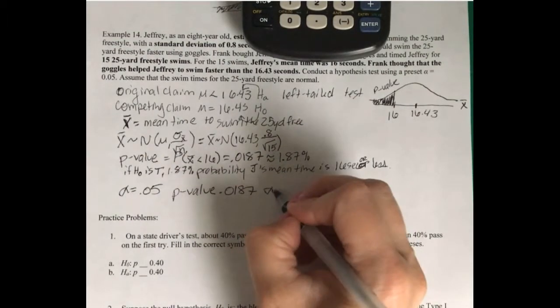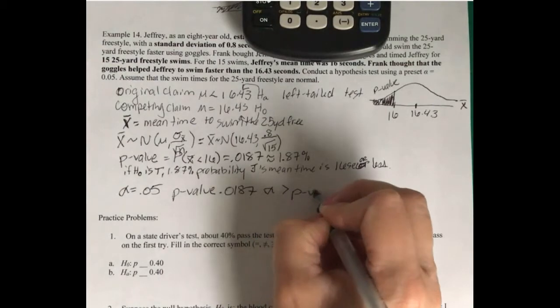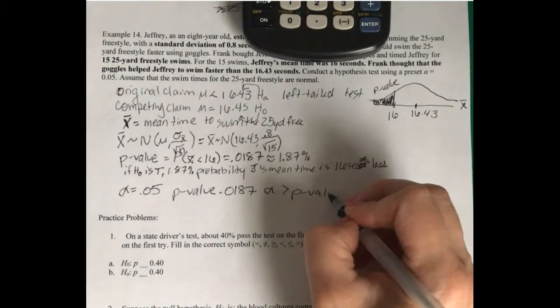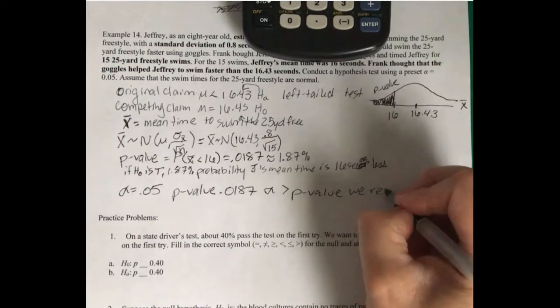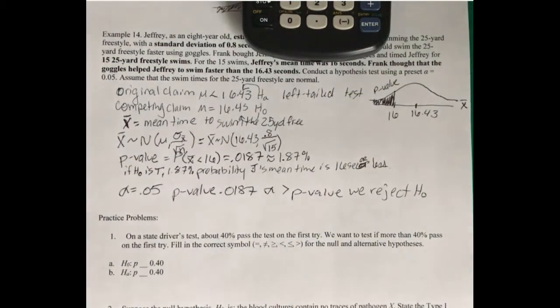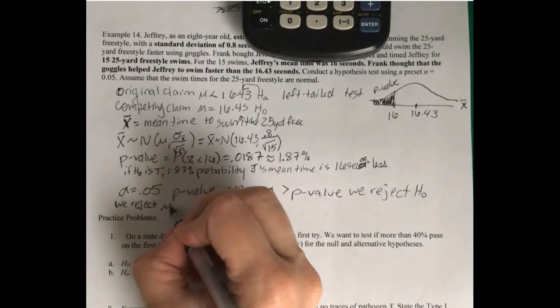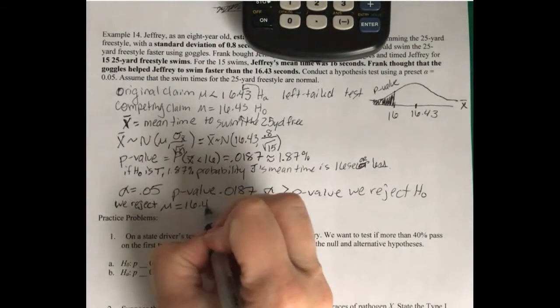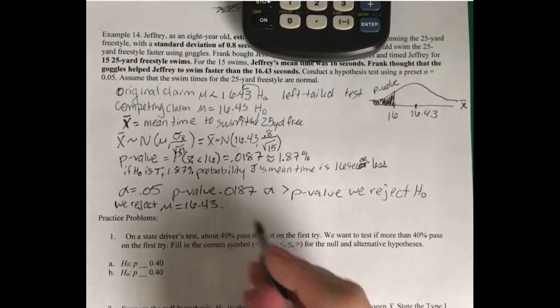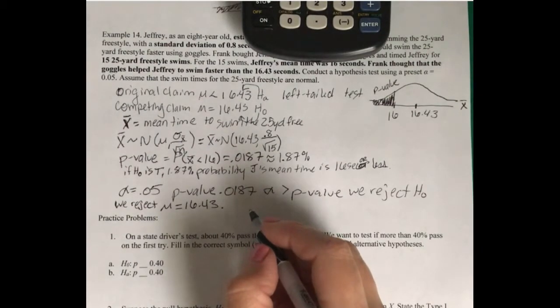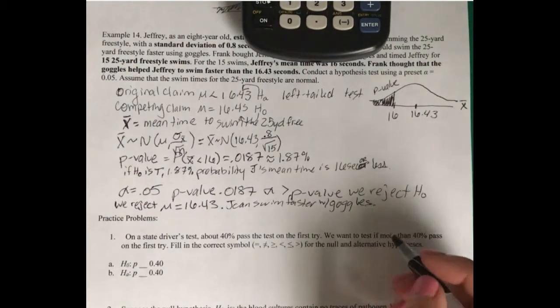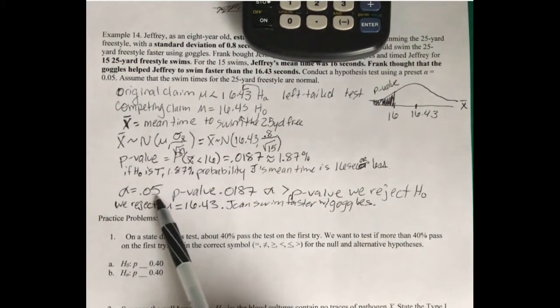The alpha in this case is greater than the p-value. And when the alpha is greater than the p-value, we reject the null hypothesis. So this means that we reject that the mean is equal to 16.43. So we think that Jeffrey can swim faster with the new goggles. So then our conclusion at a 5% significance level, because that's what we're using as our alpha, we can say that Jeffrey swims faster using the goggles.